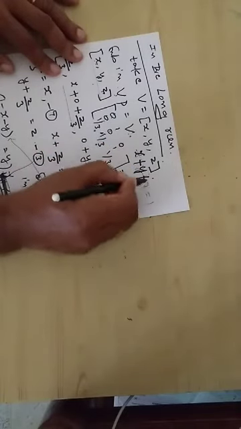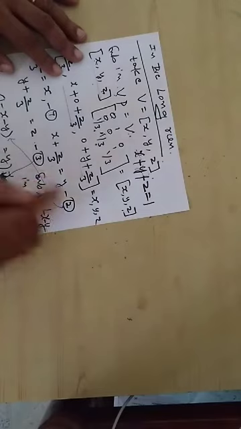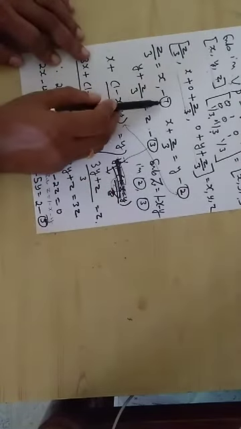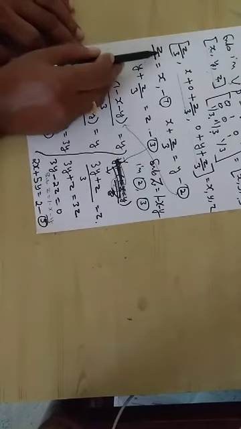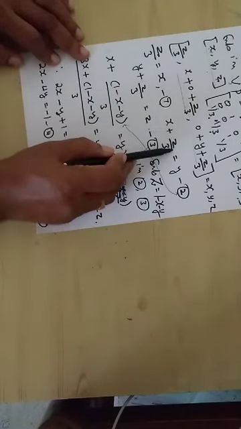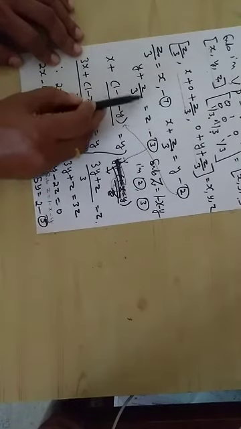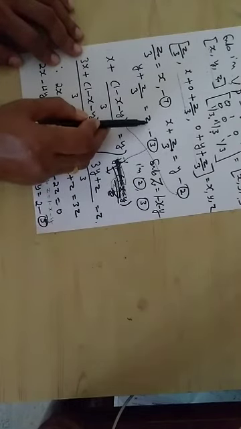Total probability must be equal to 1. x + y + z = 1. From this, z = 1 - x - y. Now, in equation 1, substitute z = 1 - x - y. In equation 2 also, substitute z = 1 - x - y. In equation 3 also, substitute z = 1 - x - y.